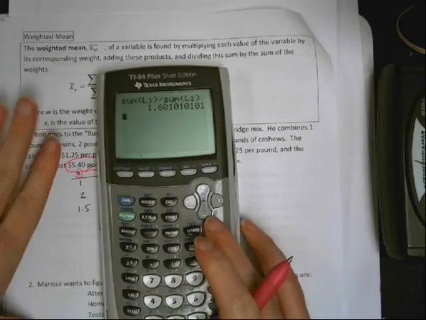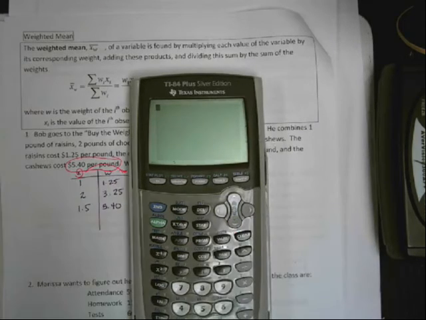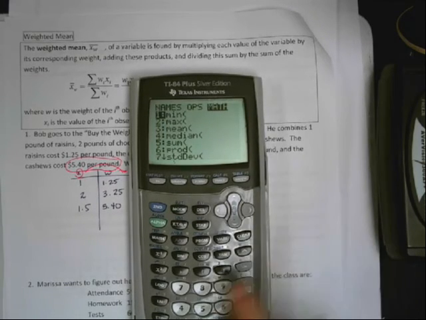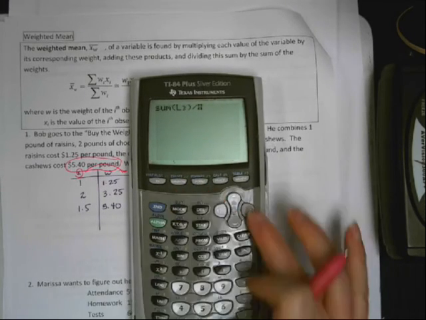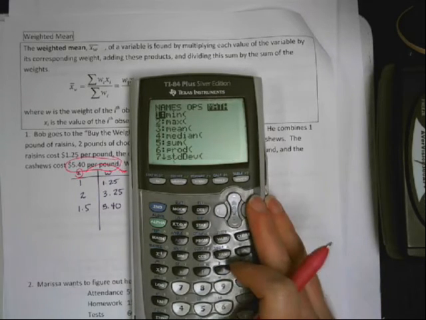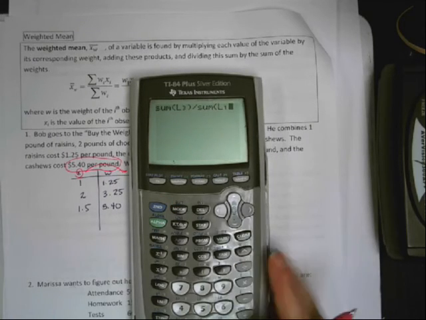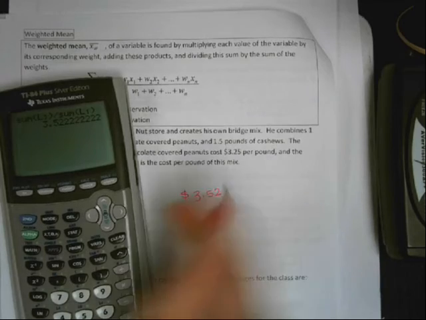All you have to switch is, you're still summing the same thing. You're still summing list 3, because it doesn't matter what order you multiply in, because multiplication is commutative. So we can still sum list 3, but instead of dividing by list 2, we're dividing by list 1. Oh, that's much better. $3.52.